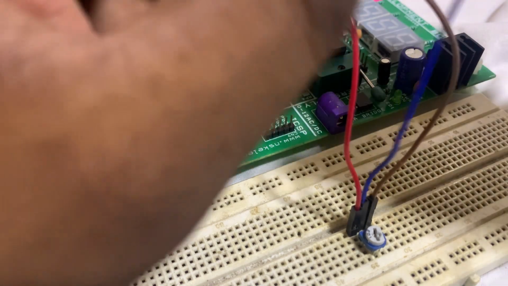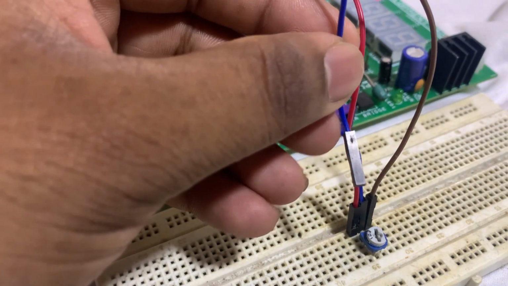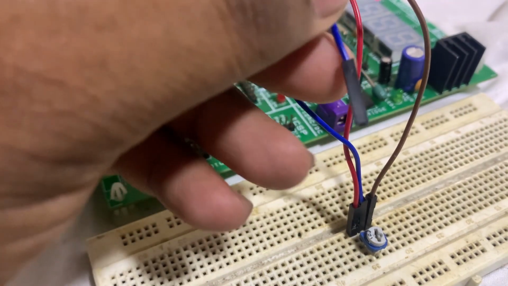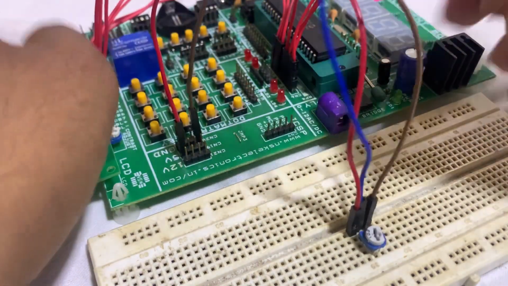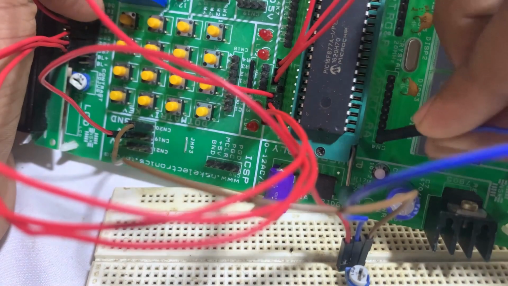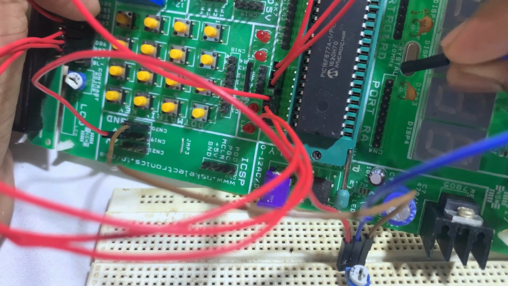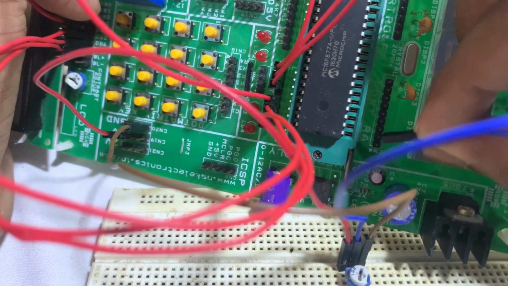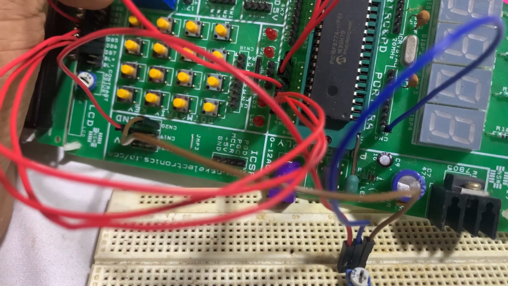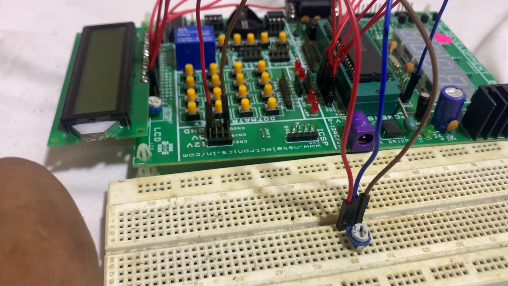And regarding the middle terminal of this variable resistor, that is this blue wire, which is the sensing terminal for the analog sensor variable resistor, I am just going to connect this terminal to the RA0 of the PIC16F877A. So here you can see this is the port A and the first pin is the RA0. So I am just connecting this terminal to the RA0. You can see I have made the connection. So that's all about the circuit connections.